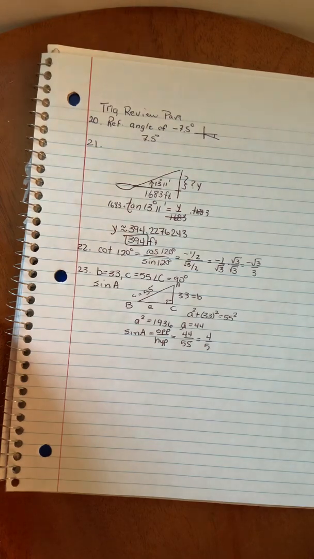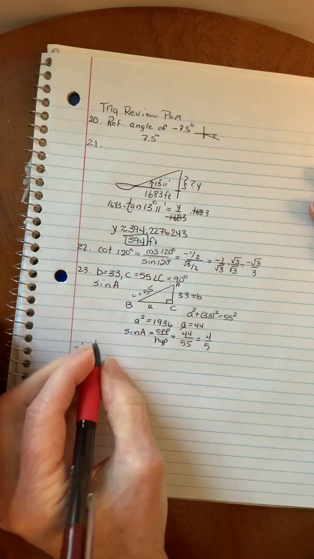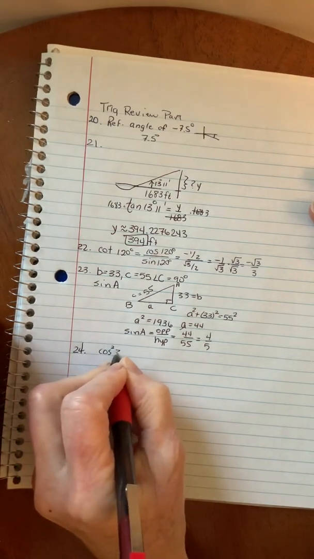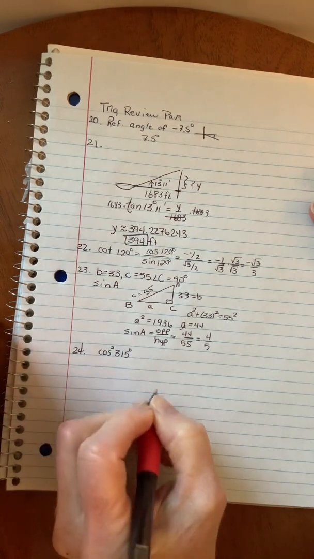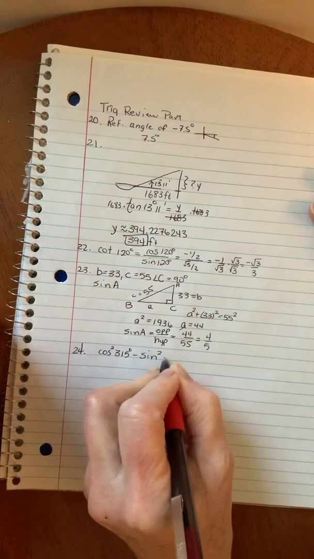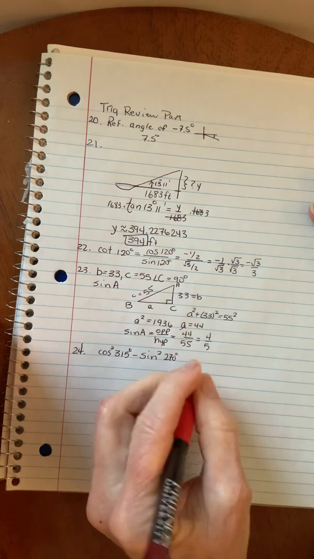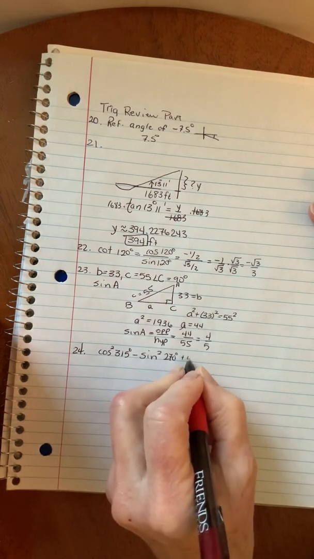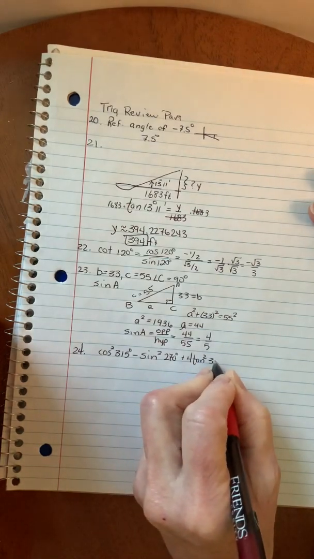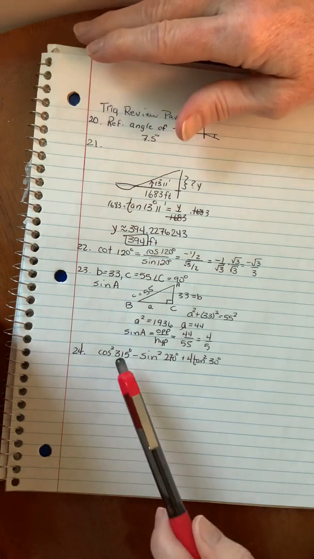All right, let's do some evaluation here. This one says the cosine squared of 315 degrees minus the sine squared of 270 plus 4 times the tangent squared of 30. Okay, exact values, absolutely exact values.